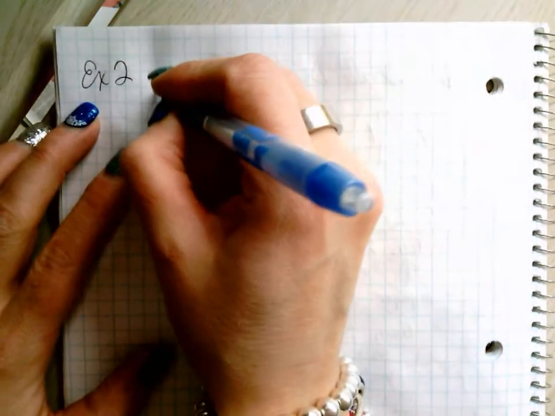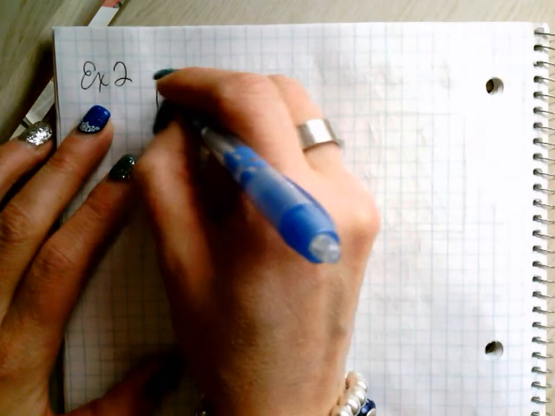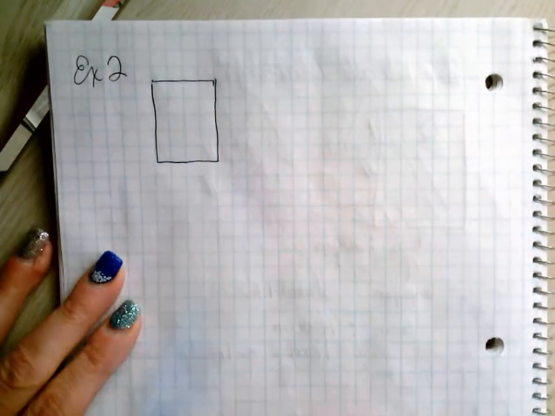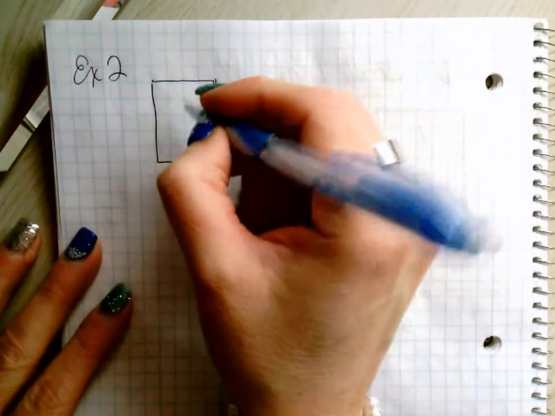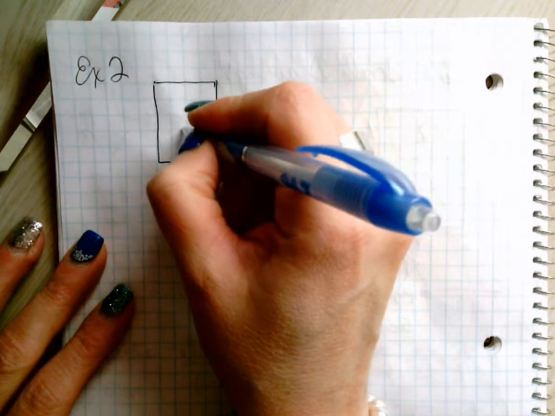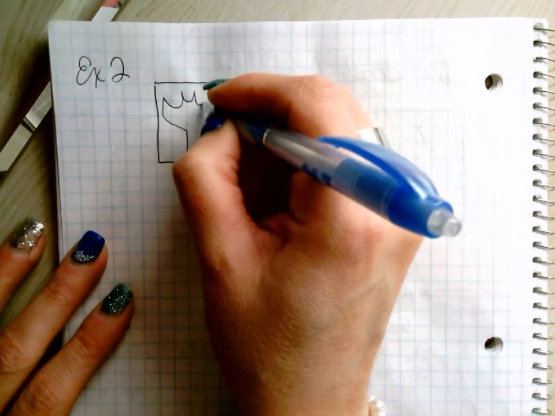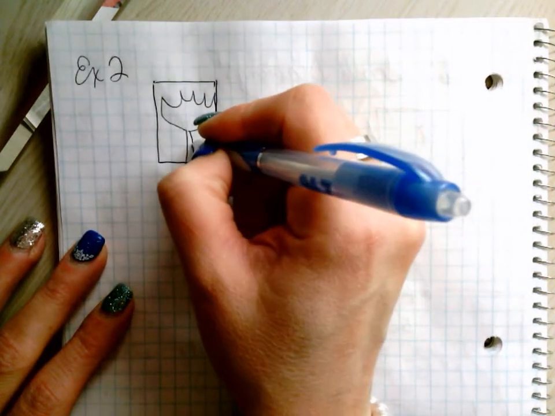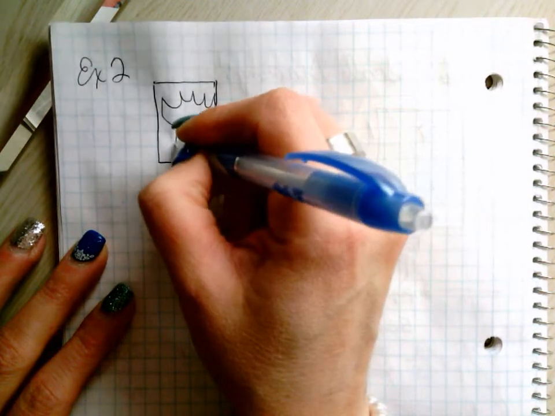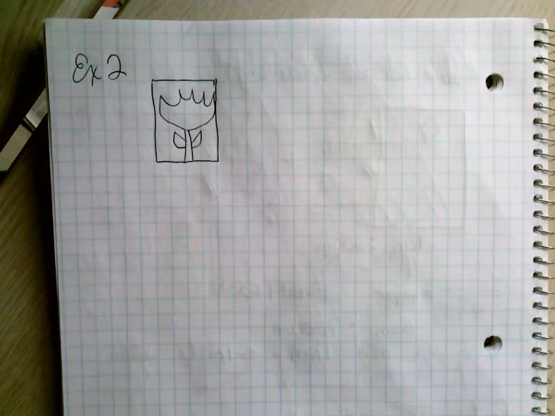I'm going to just show you what maybe it might look like. Okay, so let's just say this is my square. Okay, and maybe I want my chart to just be, oh my word, that doesn't look anything like a tulip. Okay, so I want the square's design to be super, super simple. I just want it to be one big giant tulip.